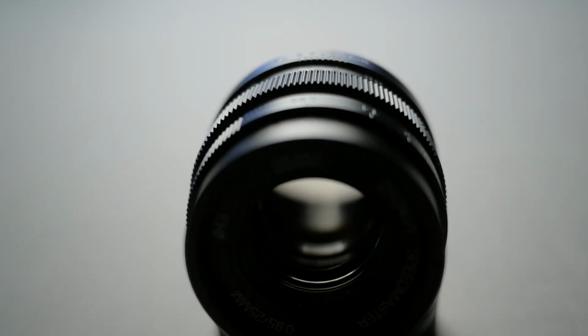So there's probably some reasonable debate as to whether or not this is a true f0.95 lens. But really, for my purposes, I'm just going to talk about what it means for depth of field. And what it means for me is this is an extremely thin plane of focus when it's wide open at 0.95, much thinner than any other lens that I own.